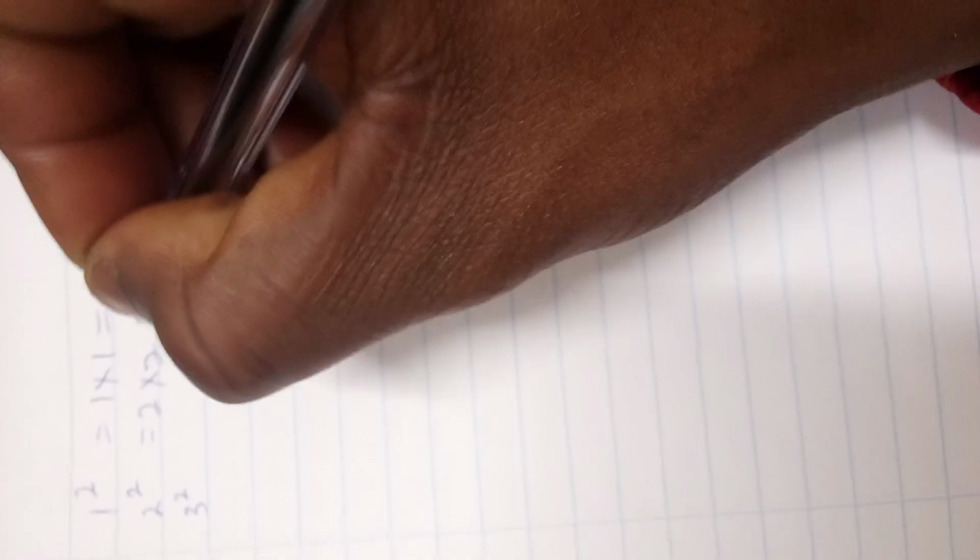If you know that 1 squared is 1 multiplied by 1, which is 1. Then 2 multiplied by 2, which is 4. 3 multiplied by 3, which is 9. 4 squared is 4 multiplied by 4, which is equal to 16.